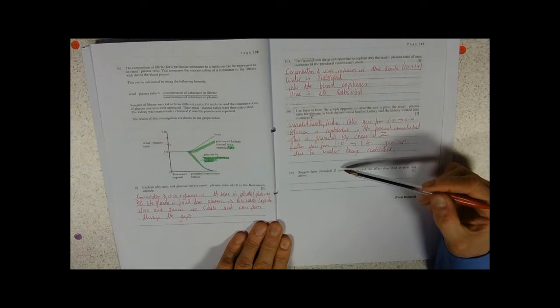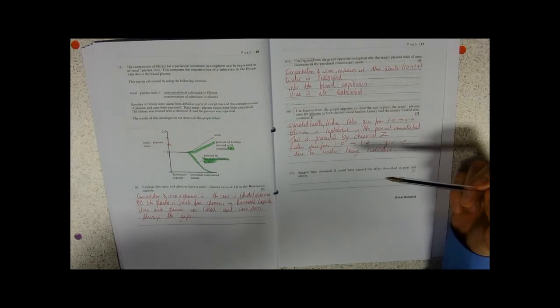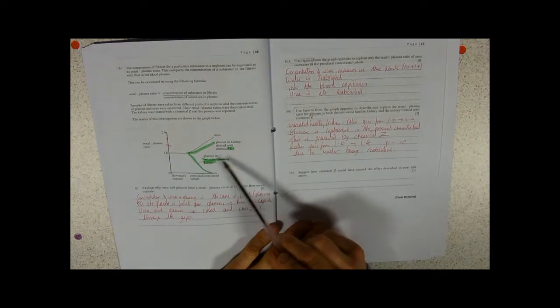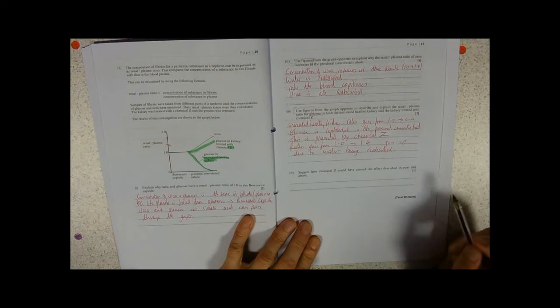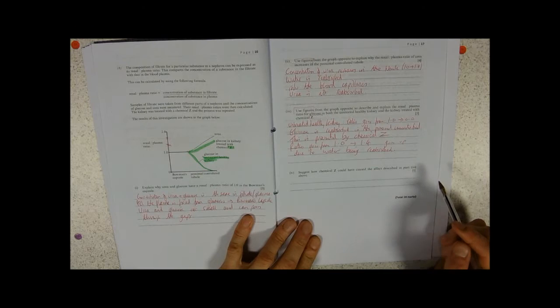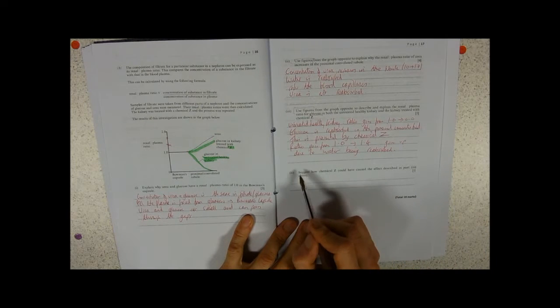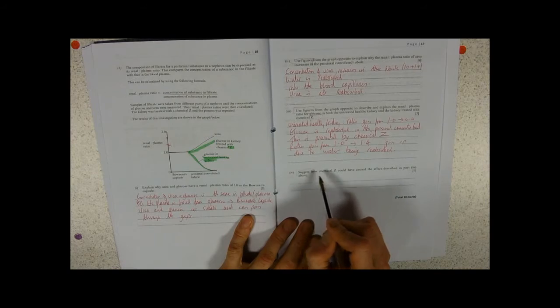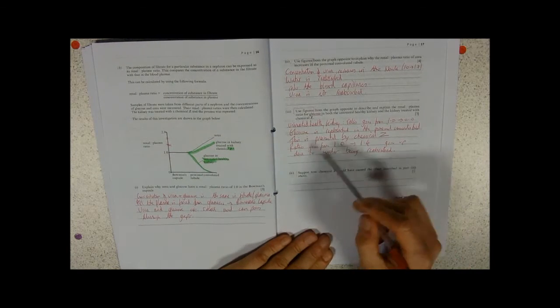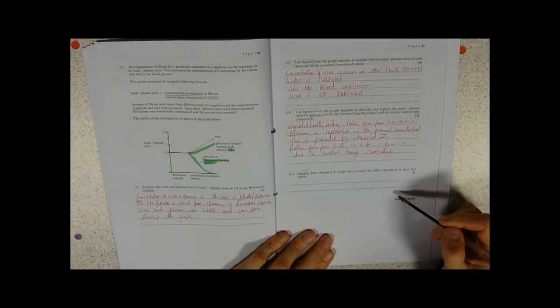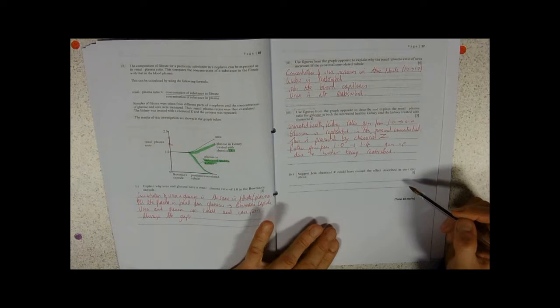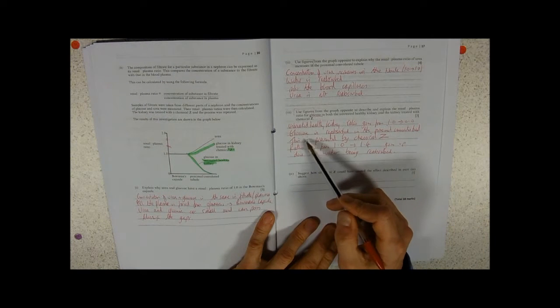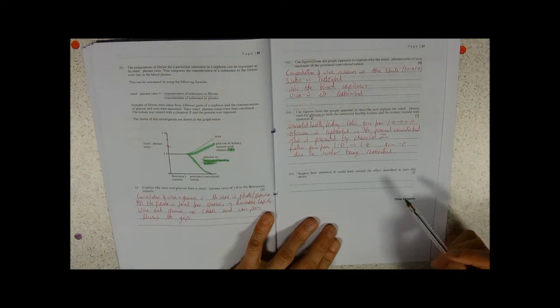And lastly, suggest how chemical Z could have caused the effect described above. Well, we've got no idea what chemical Z does, and the guess that we're going to have is not going to be an absolute wild guess. They say suggest, but really they want you to use your knowledge of how this process works and from your notes to sort of suggest something that's not happening. It's a common trick with exams. And so we sort of go, well, how is glucose normally reabsorbed? And perhaps chemical Z mucks that up somehow.